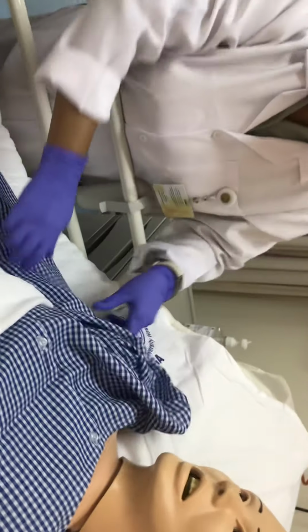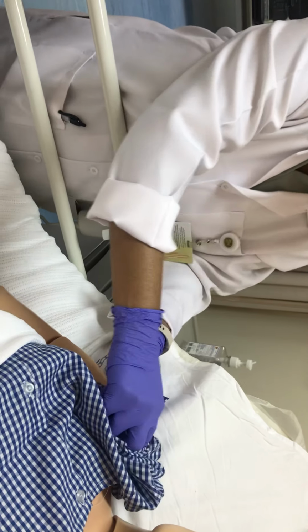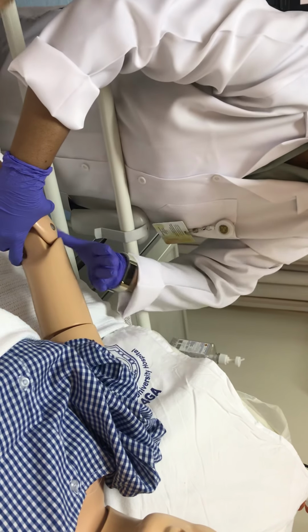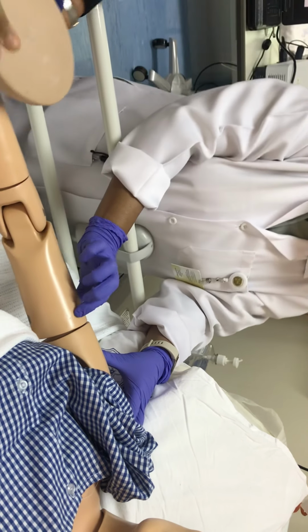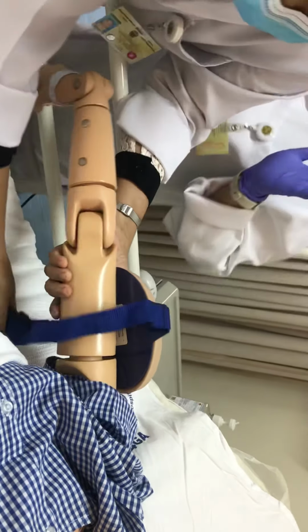And at this stage, make the students tell you about the location. They should know: acromion process, olecranon process, and dividing into 3. So it should come here, in the outer area. All those things they should know.